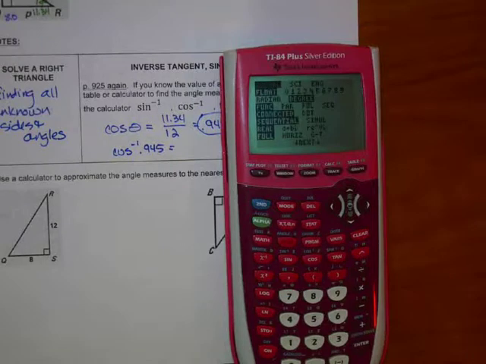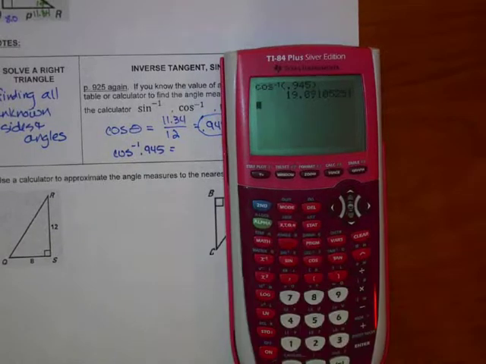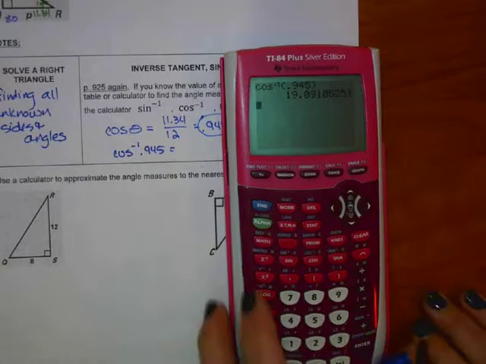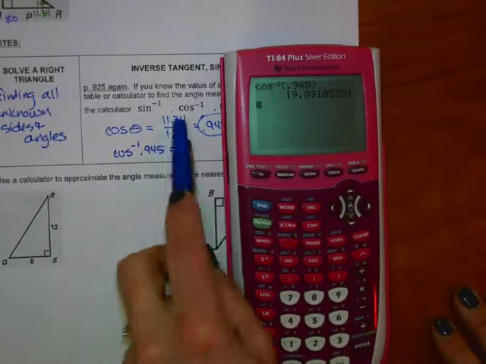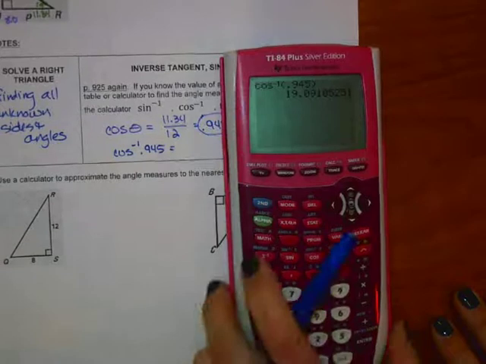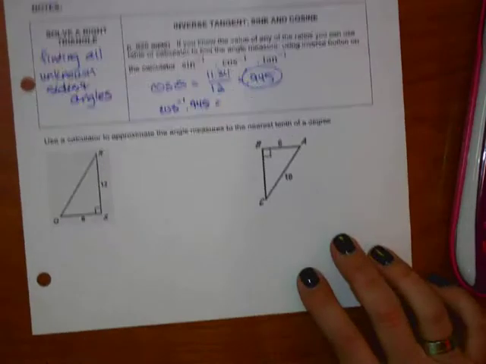Got it? Okay, can I move on? Let's just do some of these together. Basically, all I'm saying is if you know the ratio, you can find the angle measure that it came from. Okay? Use a calculator to approximate the angle measures to the nearest tenth of a degree.